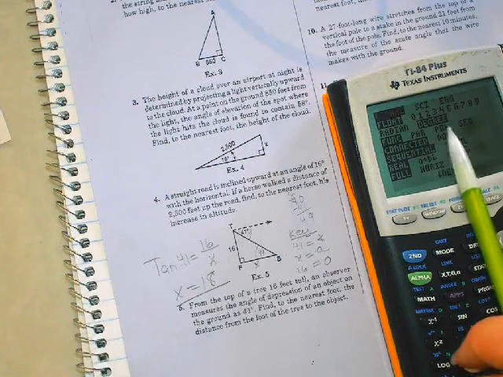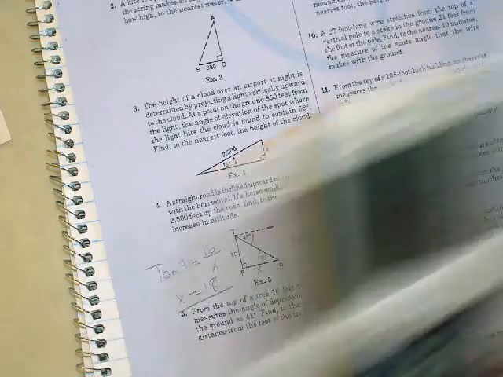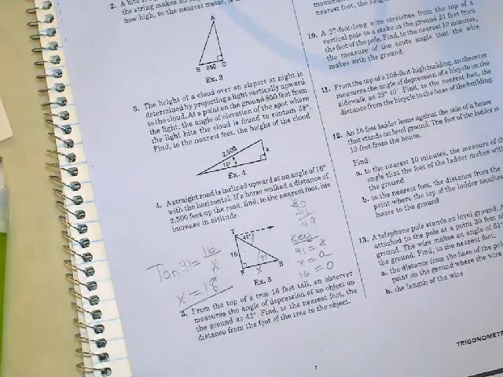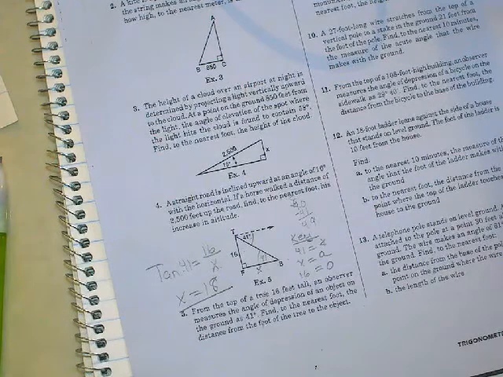Okay, guys, if you're not getting answers like this, always check to make sure you're in the correct mode. Make sure you're in degree mode, not in radian mode. Okay, so those are just some examples of some word problems.